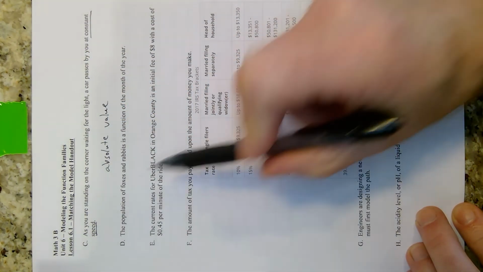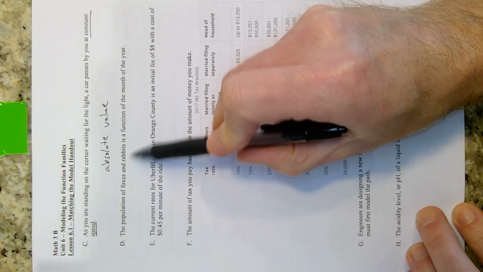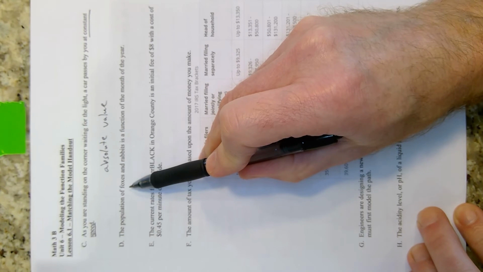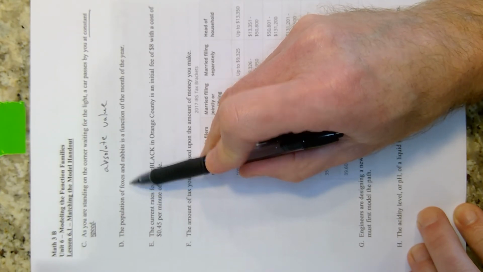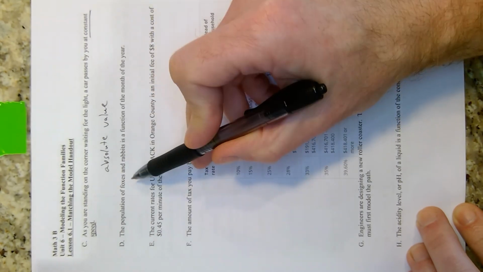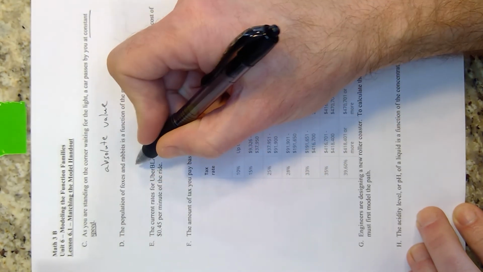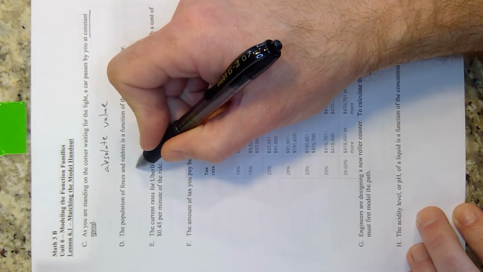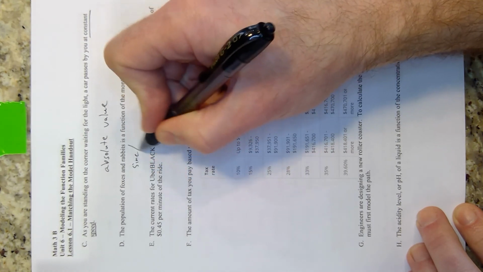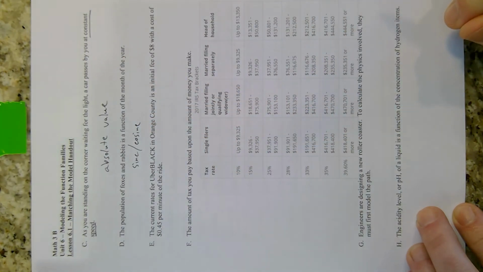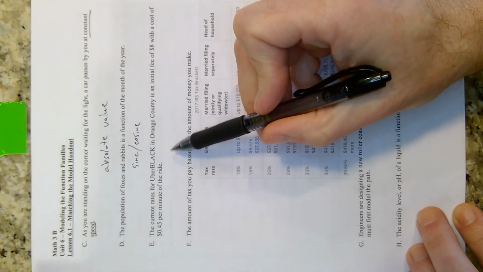Okay, letter D. These are very cyclical, right? The population of wildlife is going to move up and down with the seasons. So in other words, it's periodic. And in this case, it is going to be a sine or a cosine graph because it doesn't go off to infinity.